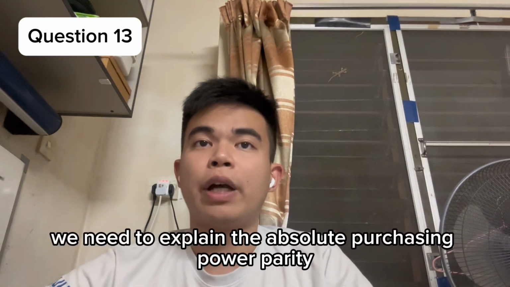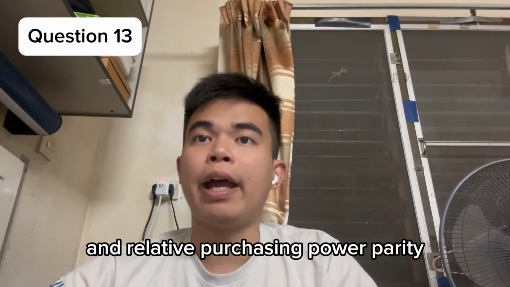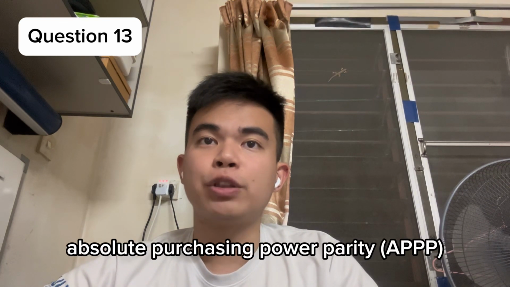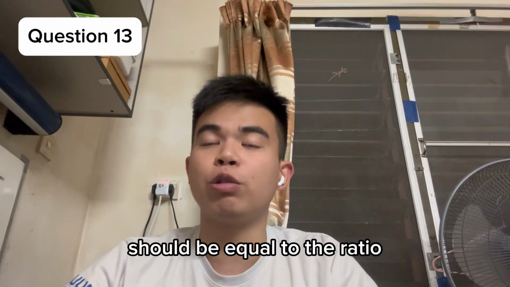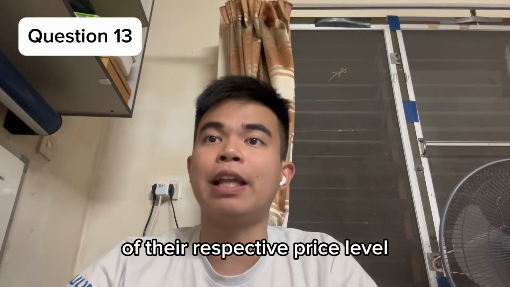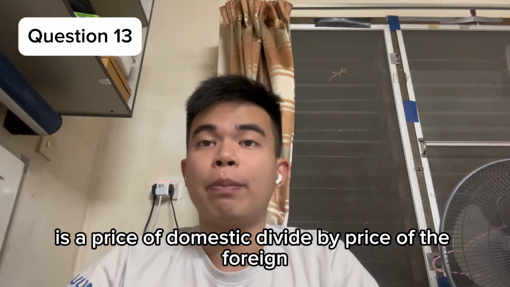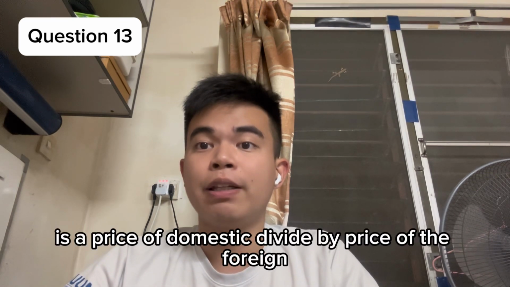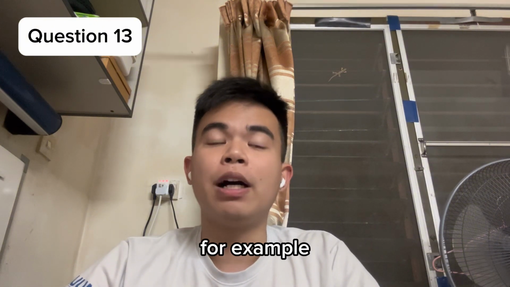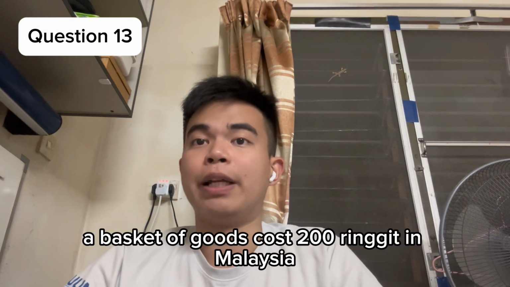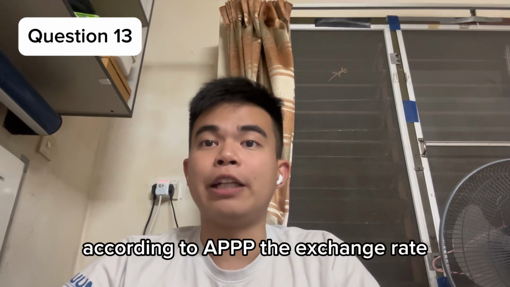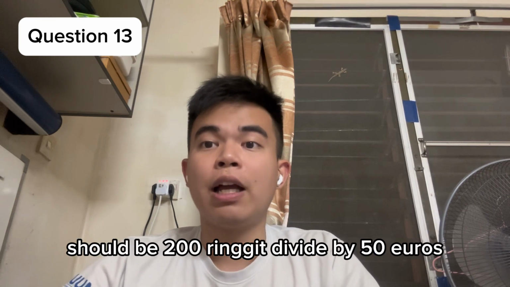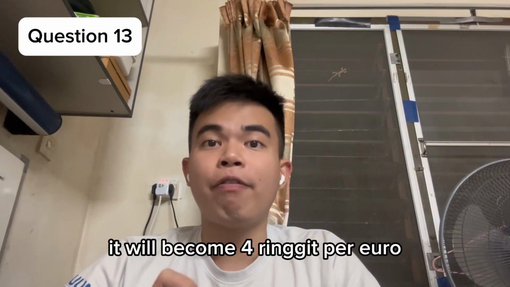For question 13, we need to explain the absolute purchasing power parity and relative purchasing power parity. Absolute purchasing power parity (APPP) is a theory stating the exchange rate between two currencies should be equal to the ratio of their respective price levels for a fixed basket of goods and services. The formula of APPP is price of domestic divided by price of the foreign for the same basket of goods and services. For example, a basket of goods costs 200 ringgit in Malaysia and the same goods cost 50 euro in Europe. According to APPP, the exchange rate should be 200 ringgit divided by 50 euros. It will become 4 ringgit per euro.